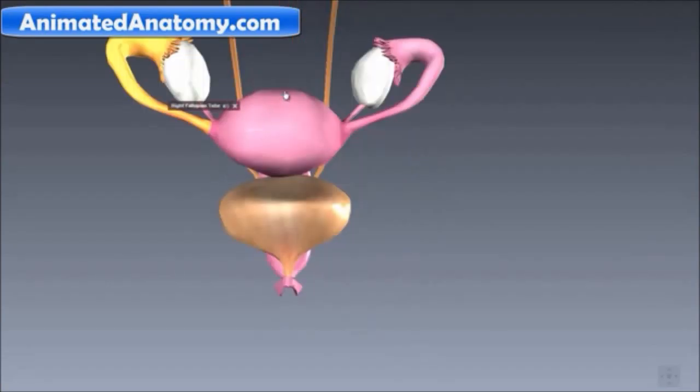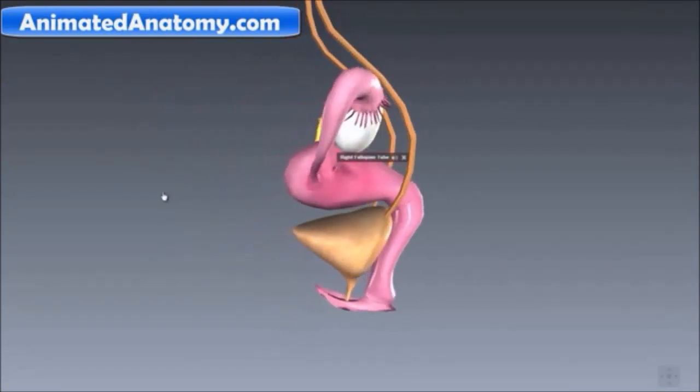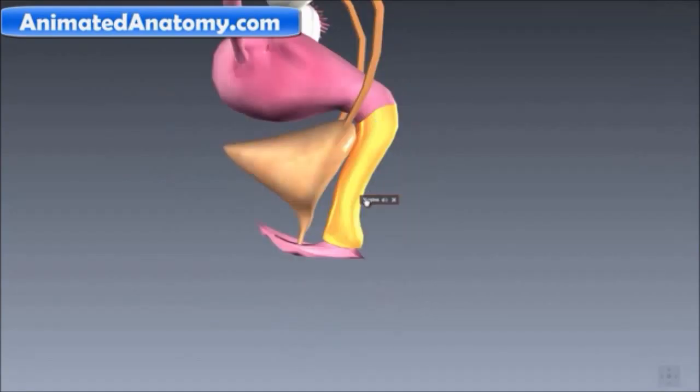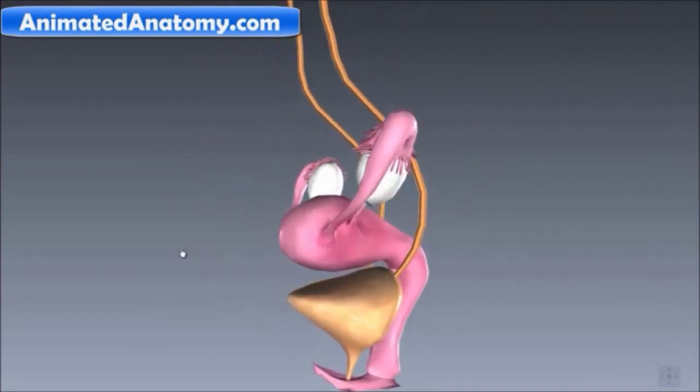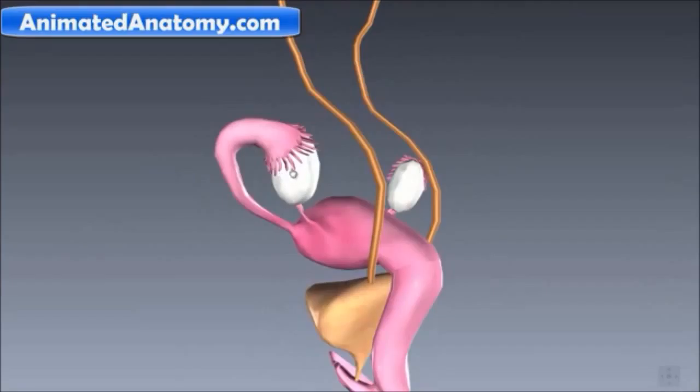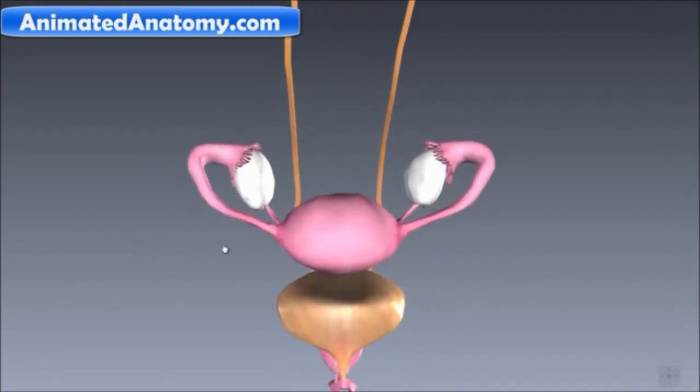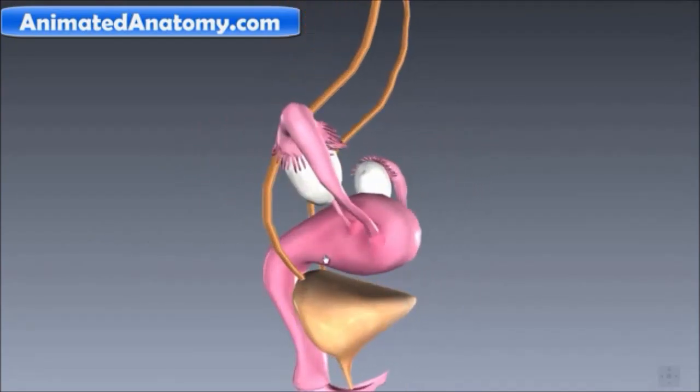Also, we have the uterus, also known as the womb, a hollow muscular organ of the female reproductive system that is responsible for the development of the embryo and fetus during pregnancy. It is approximately the shape and size of a pear and sits in an inverted position within the pelvic cavity of the torso.